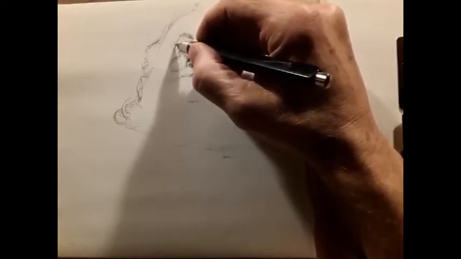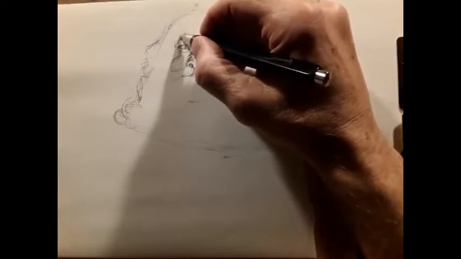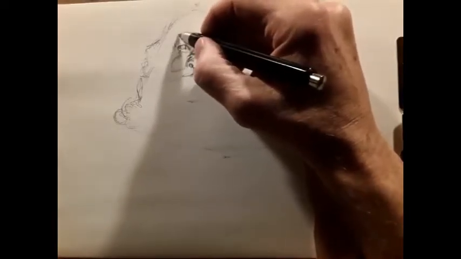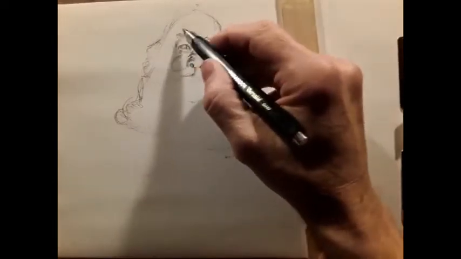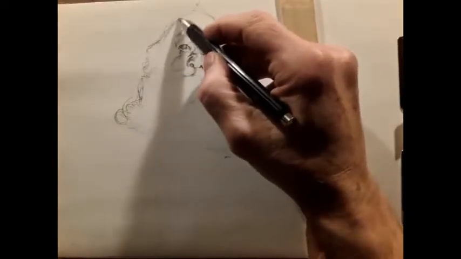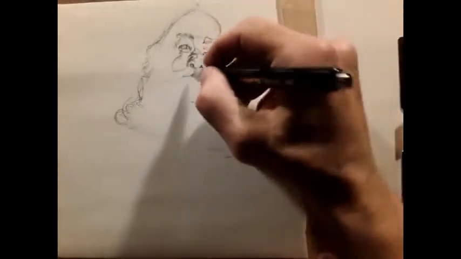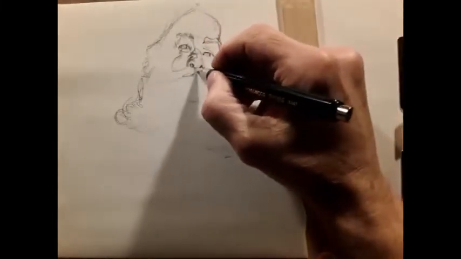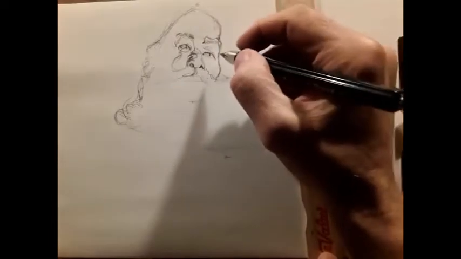And this one's not even moving, but if you try to do one that's moving, or you're trying to keep from moving, it can be very challenging. Okay, now. All right, there's the top of his head. So far, I think it's pretty close. It's going to need some adjustment, as always, but got a good start.